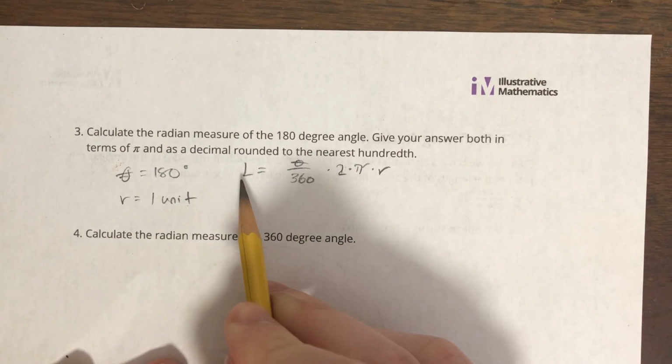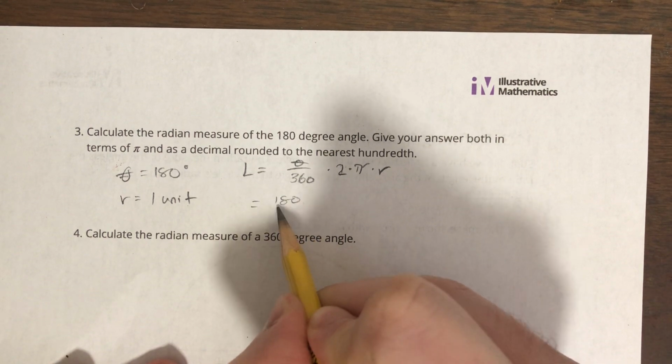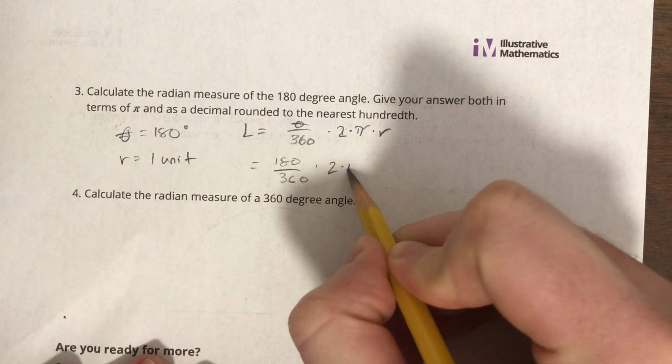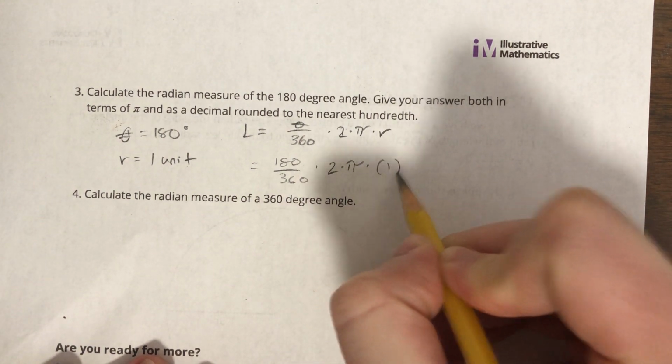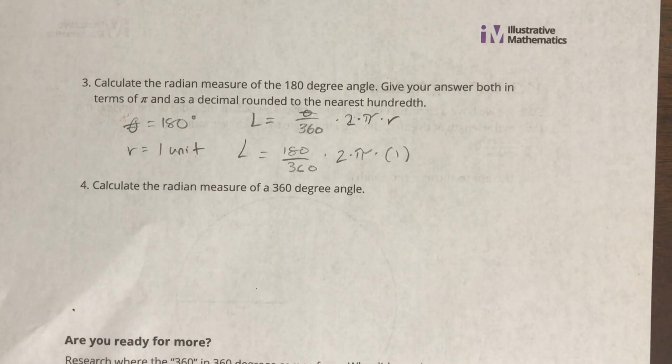All right, I want to find my length. I know the angle is 180 out of 360, and I know my radius is 1 unit. So 2 times pi times 1. And again, we're trying to find arc length here, if that's not clear. Sorry, I don't know if I made that perfectly clear.